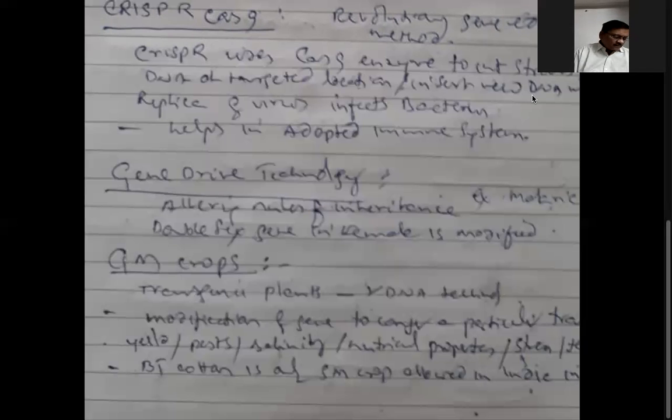General tools are: recombinant DNA happens, then restriction enzymes, plasmid DNA, then host, polymerase enzyme. These terms you remember.